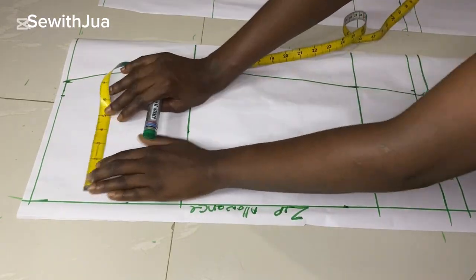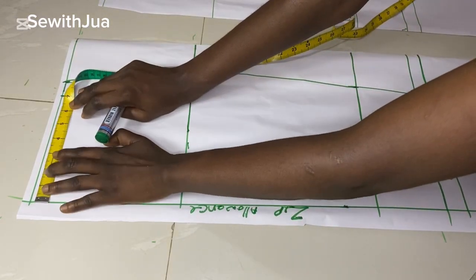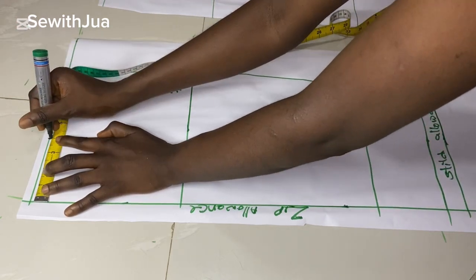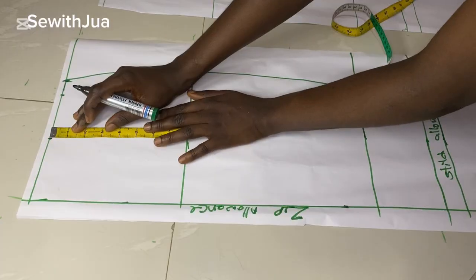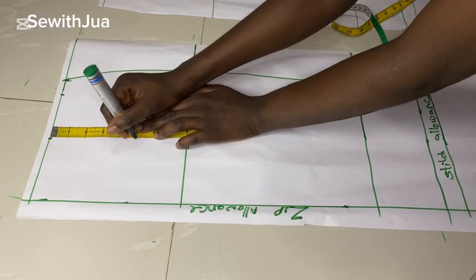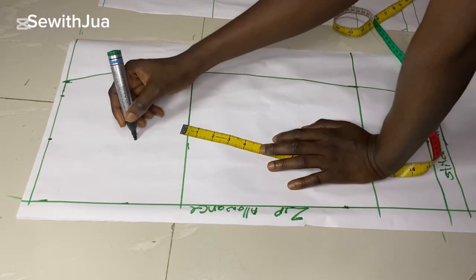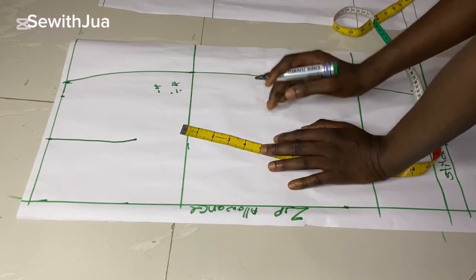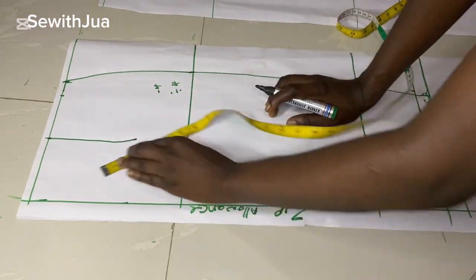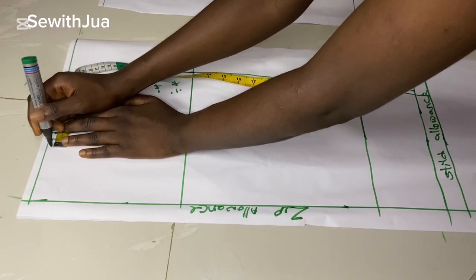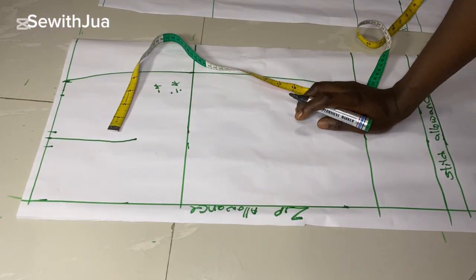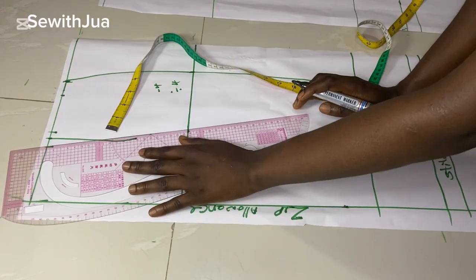Now to get my darts, I will go in by 4. How I got that, for my nipple to nipple divided by 2. So I'll go in by 4, then I'll go down by 5. My dart leg, how long I want my dart, is 5 inch long. So I'll go down by 5 inch, then I'll put half inch on both sides like I'm doing. Then I'll connect it to my dart leg. That's how to get your dart.